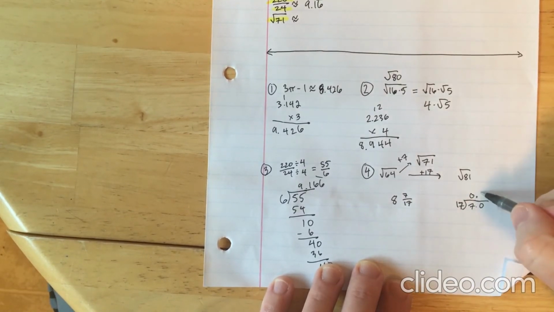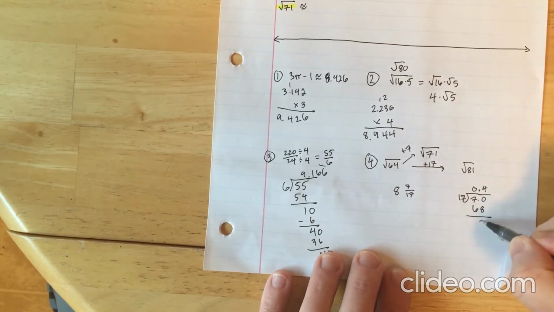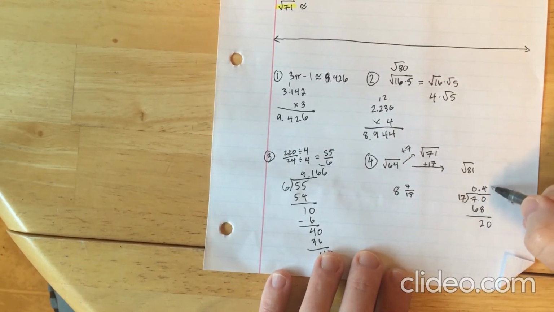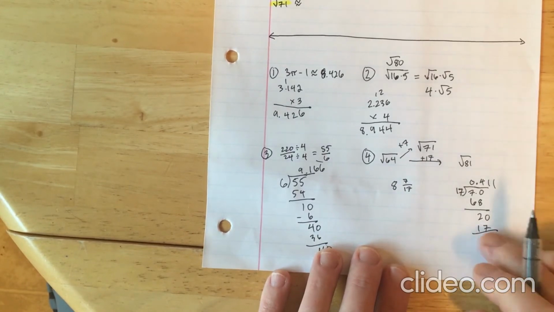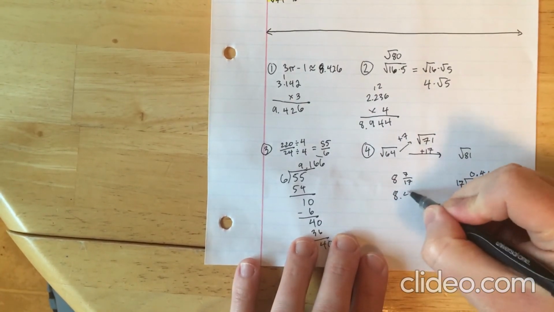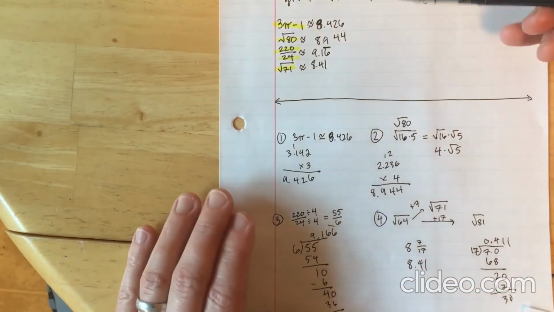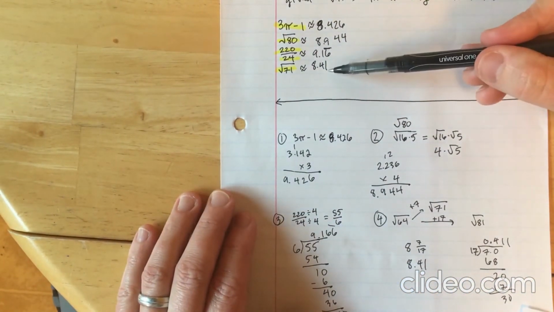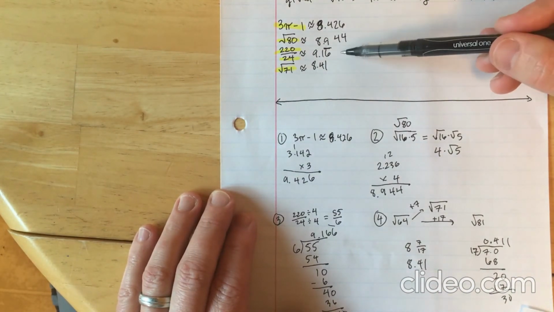17 goes into 70 4 times. 17 times 4 is 68. 2 left over. Goes into 20 just once, and it also goes into 30 once. So let's call that 8.41. So my smallest number is 8.41. Then I have 8.426, 8.944, and 9.16.